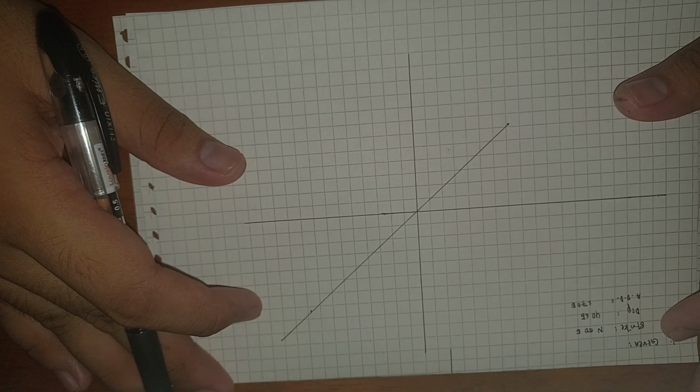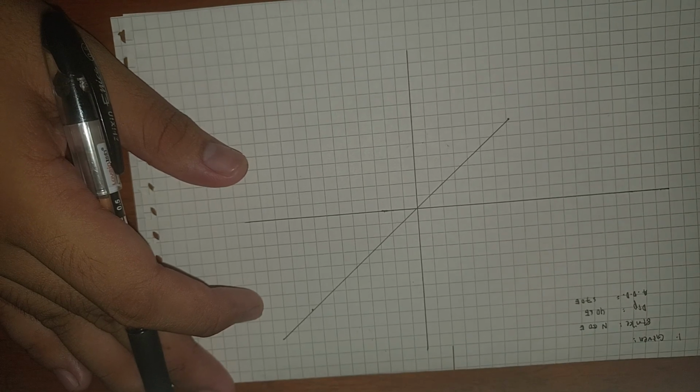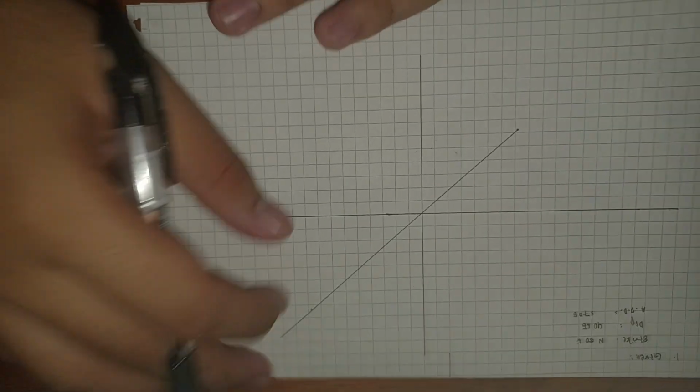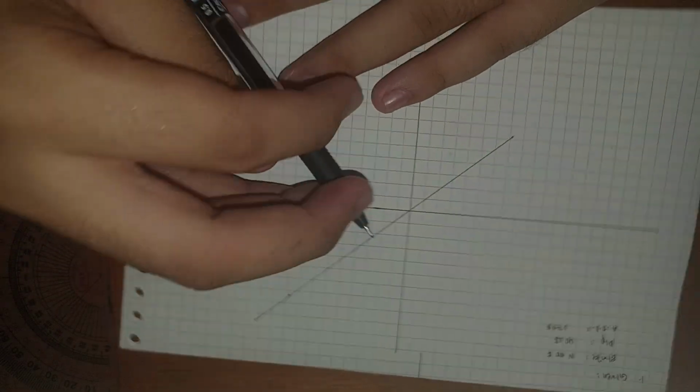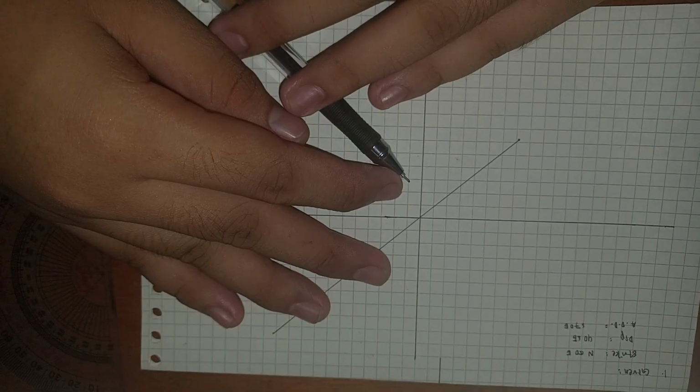Now, next is our apparent dip direction. Before we plot our apparent dip direction, let's think first.